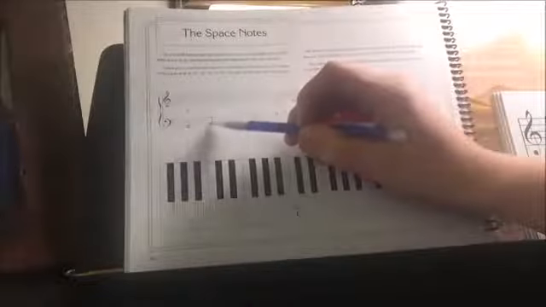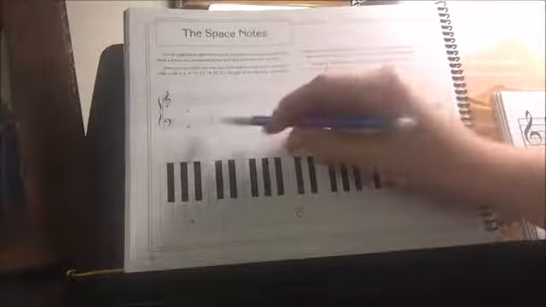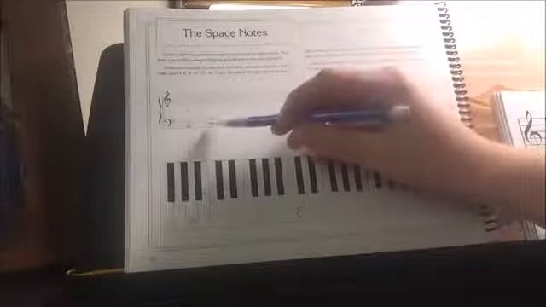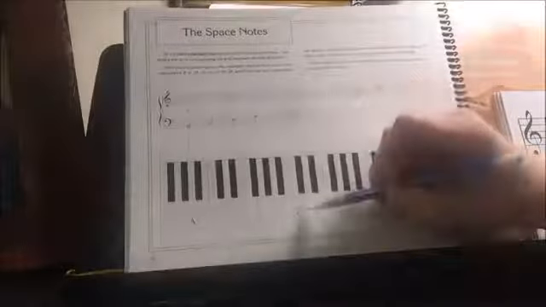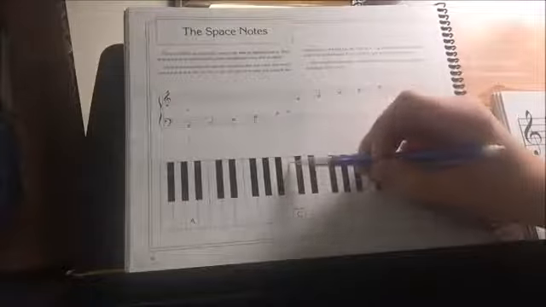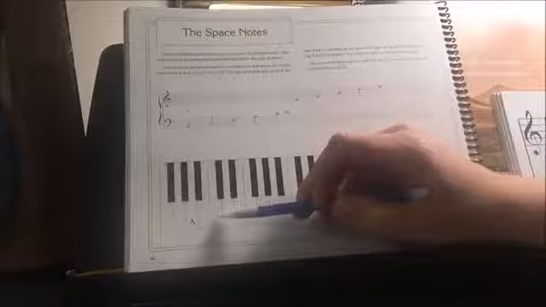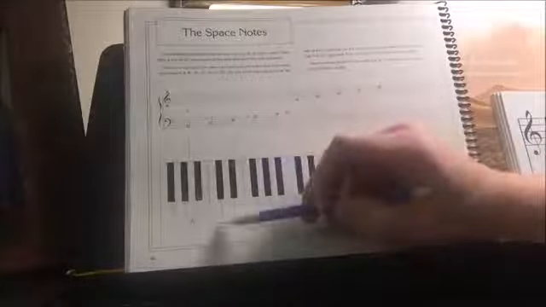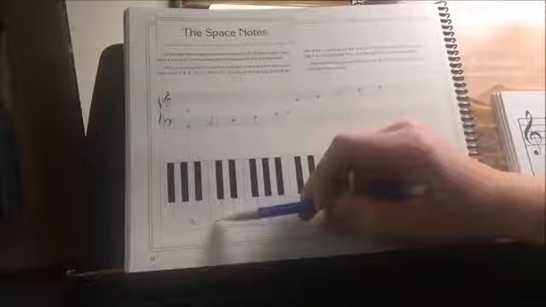Here we have All Cows Eat Grass, so this is going to be the C. It is the first C below middle C. So this one should be quite easy for you to identify if you're very comfortable with where your C's are on the piano. So here's middle C, and then it will be the next C below that on the piano where the two black keys are and the first white key to the left of them.